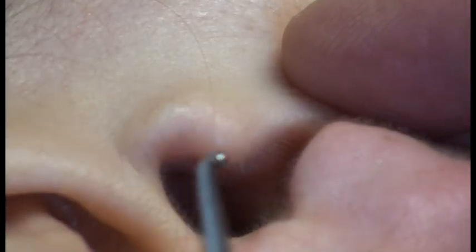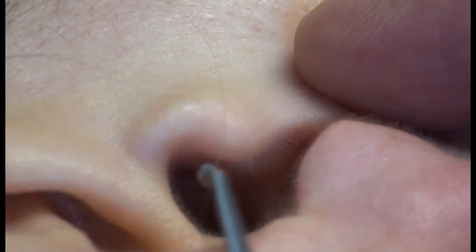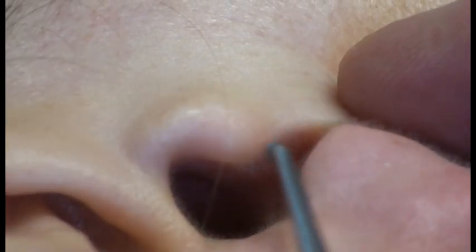And then you could also push towards the ear canal. Let's take a look at the key points for the tragus, the external side as well as the internal side.